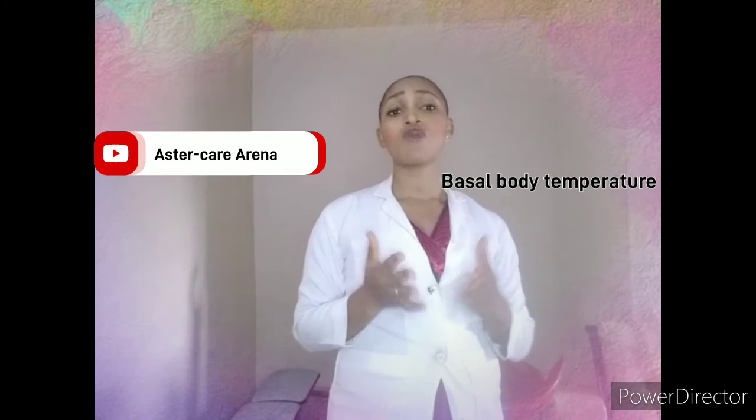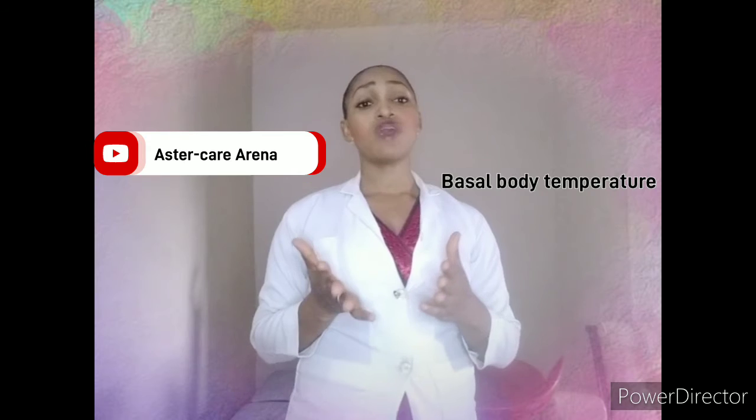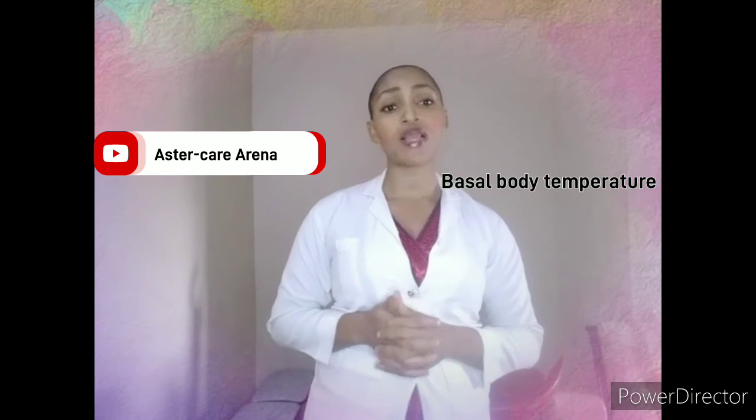We have the basal body temperature method. This method of natural family planning involves taking your temperature each day. Once you wake up, even before getting out of your bed, you check your body temperature and you keep a record of it before you get out of your bed.